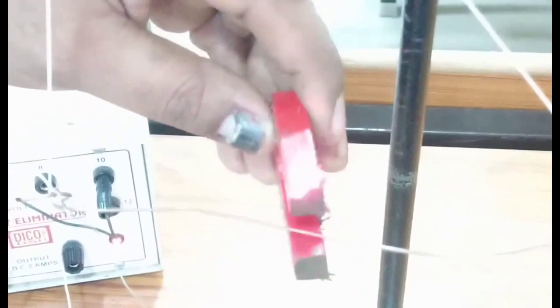Now let us take a horseshoe magnet and place it close to the conductor in which current is moving when I switch on key A. Here I have the north pole and this is the south pole, so the magnetic field is moving in a downward direction. Let us study the direction of deflection of the current carrying conductor. It is inwards. This is the direction of magnetic field and this is the direction of current.